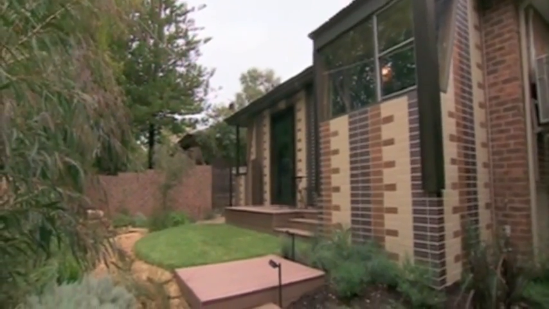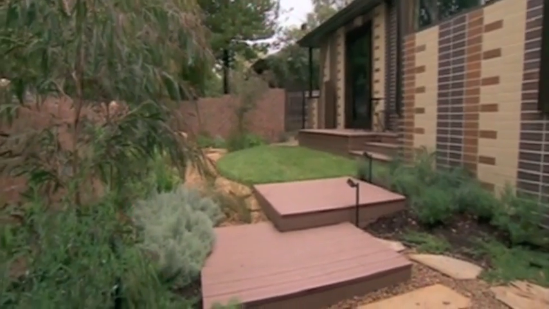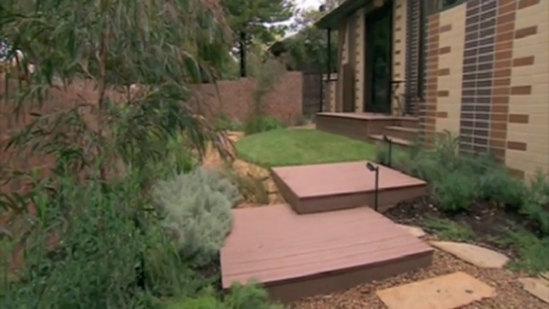Yeah, well, with the lower fence, you really need to take into account that there is a landscape beyond, and that allows you to feel that the space is much bigger than actually the confines of the site.